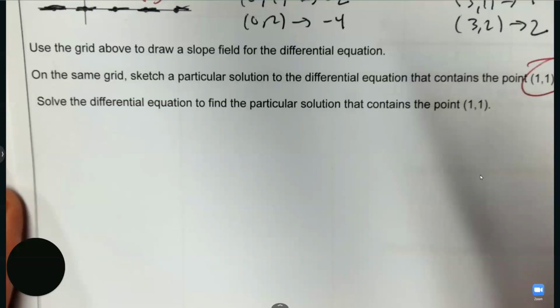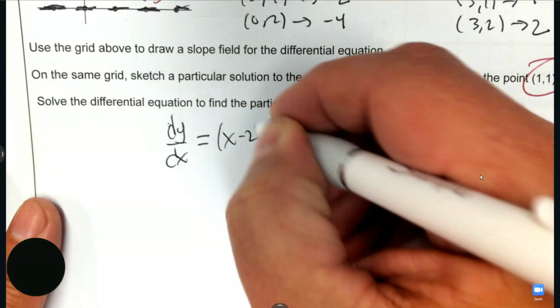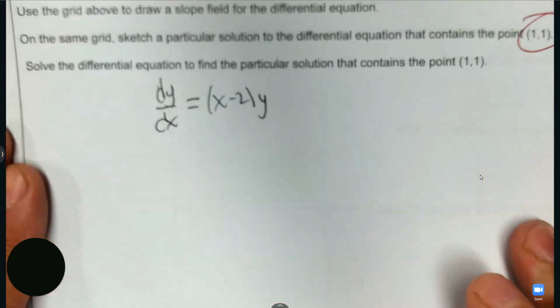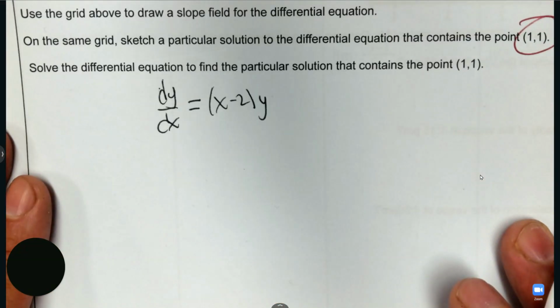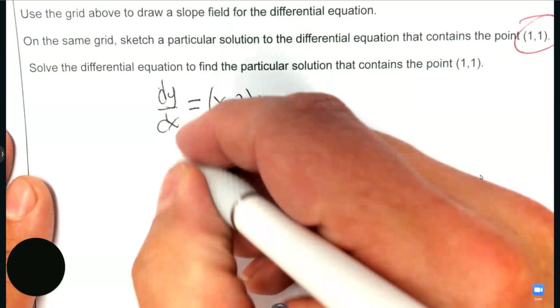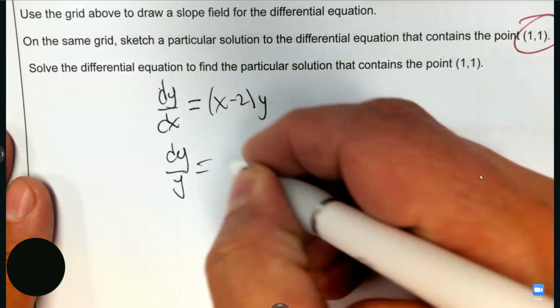Alright, let's finish this off. So I'm going to solve this diffie-q. Instead of f prime at x, I write dy by dx. There's your first step. And then we need to separate the variables, so the y's will be on one side and the x's on the other. So I'm going to divide by y, and I'm going to multiply by dx.